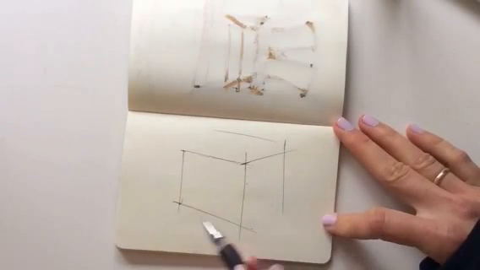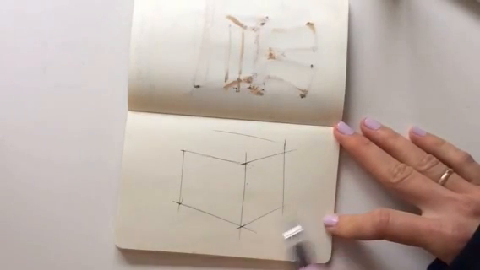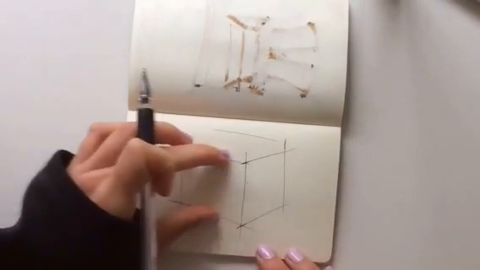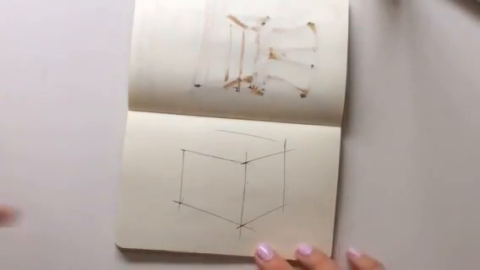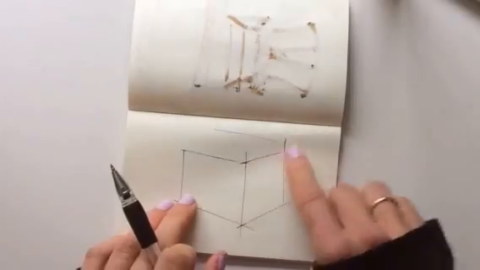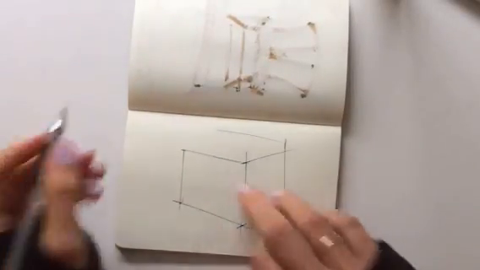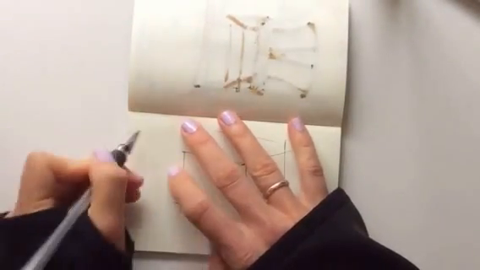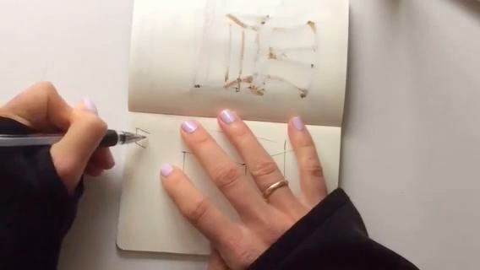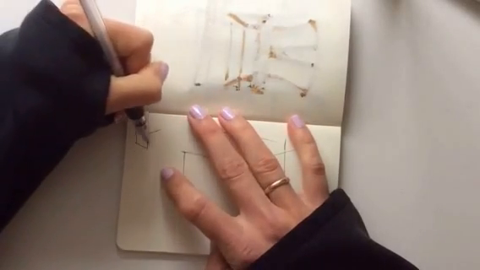So we outlined it. Keep in mind that all these lines should converge in the vanishing points, so they should not be parallel in your drawing. Don't work like it's an axonometric projection.